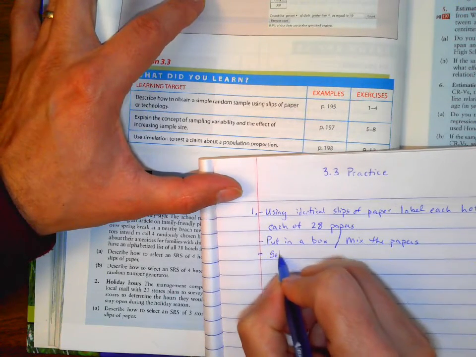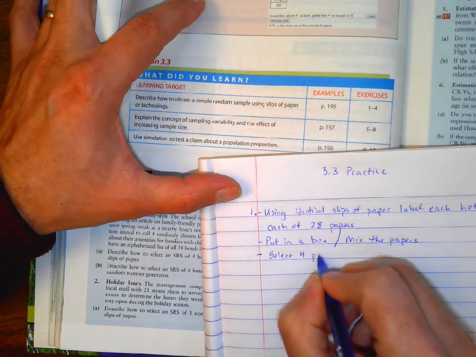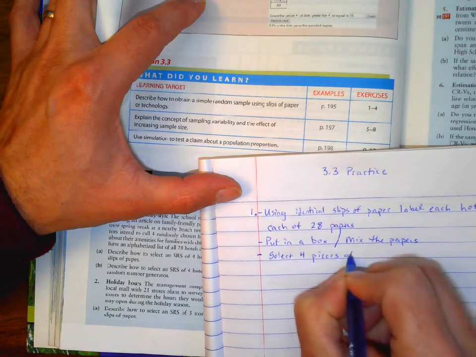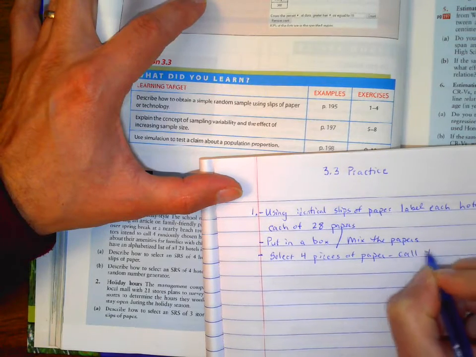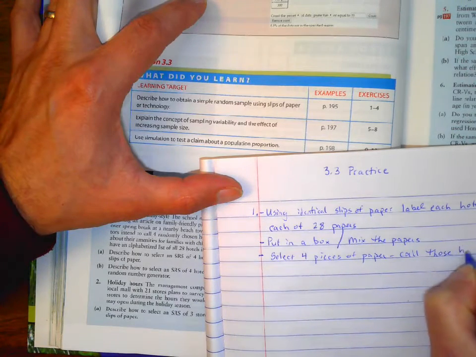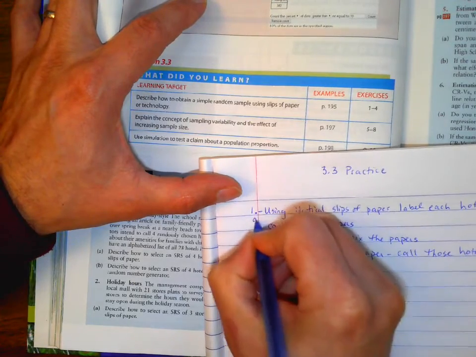Select, we want 4, right? 4 pieces of paper. Call those hotels. Okay, so that's part A.